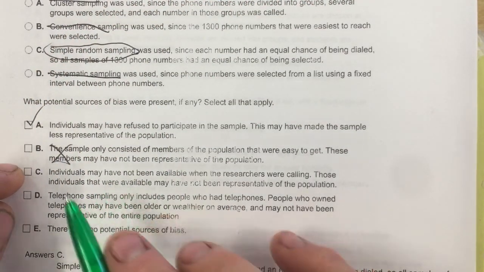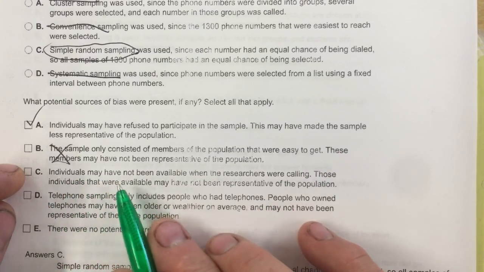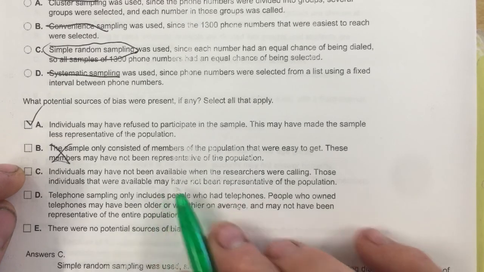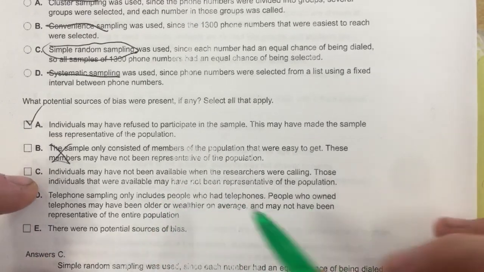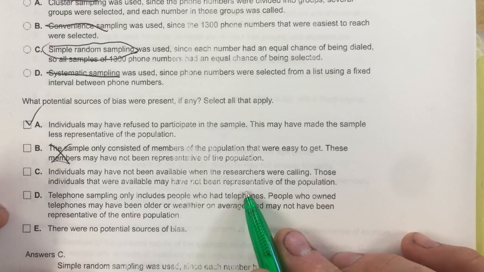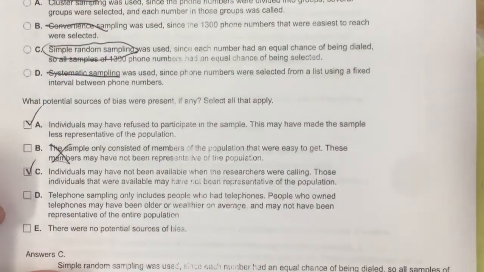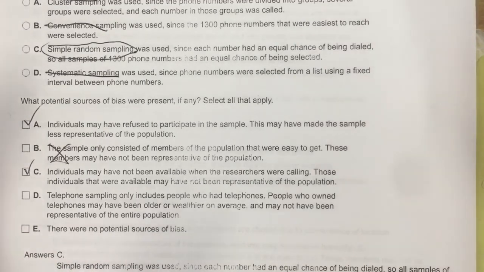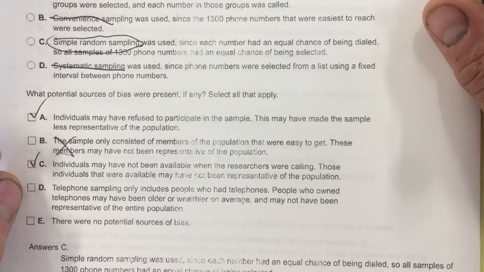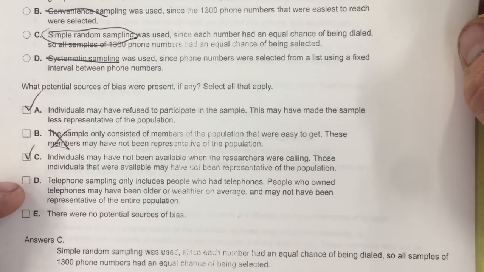Individuals may have not been available when the researchers were calling. Those individuals that were available may not have been representative of the population. That's true there. If they don't get a hold of everybody on their random list, they may not have a true random sample. So that's a bias there.